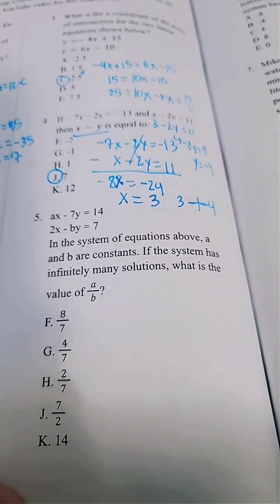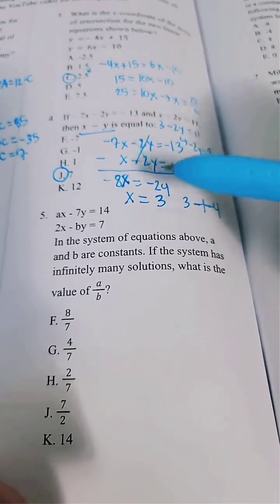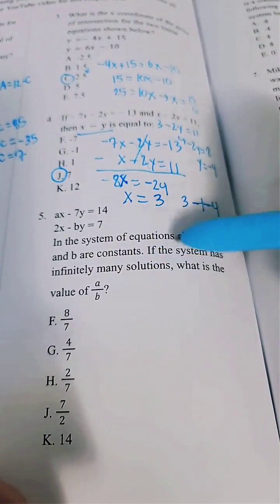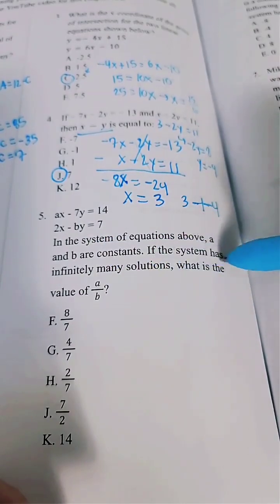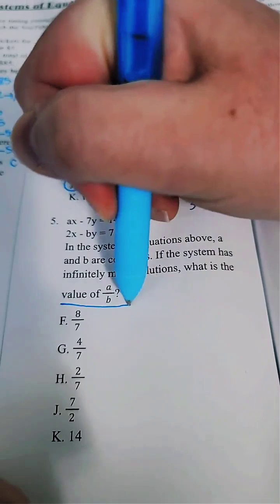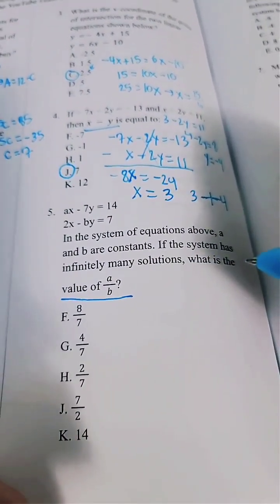Okay, so let's go to the next one. Number 5 says that in the system of equations above, a and b are constants. If the system has infinitely many solutions, what is the value of a over b? So we want to know the value of a over b right over here. Let me just take a second to look at it.